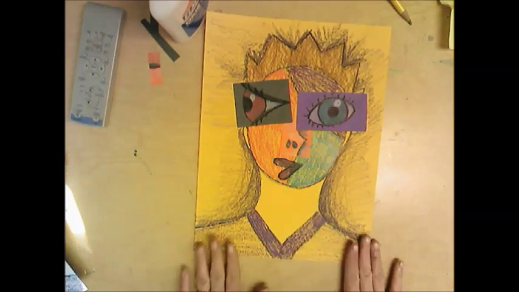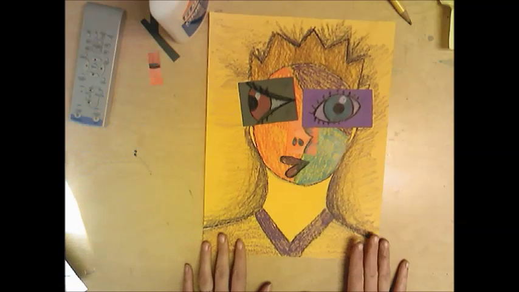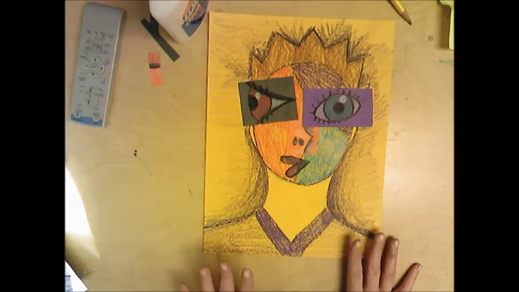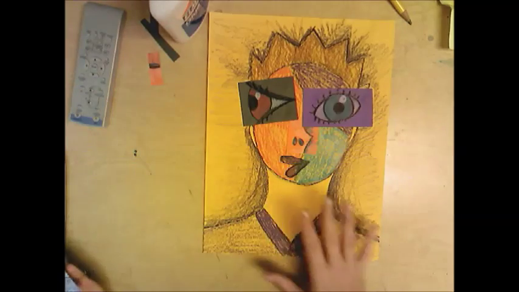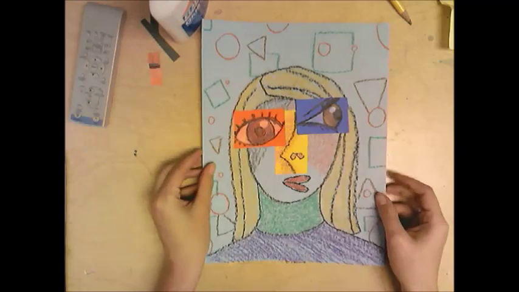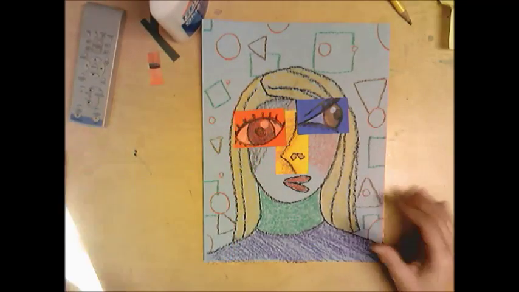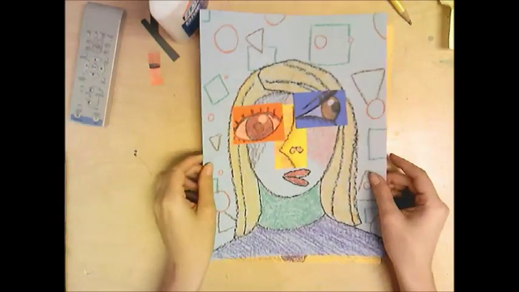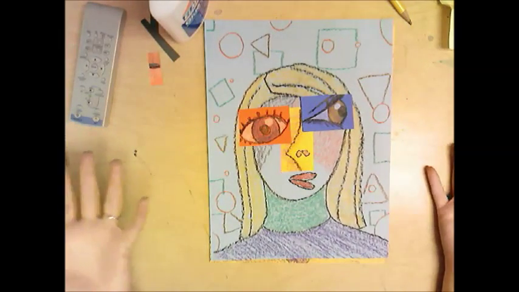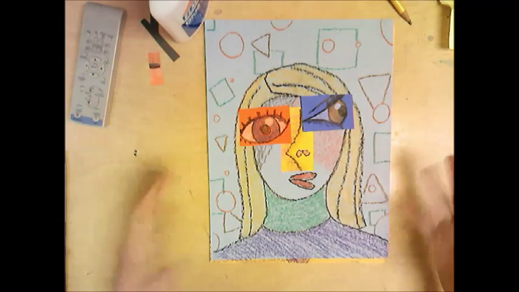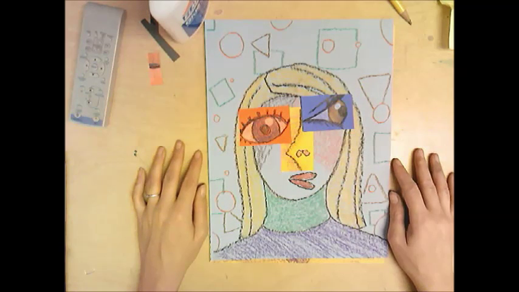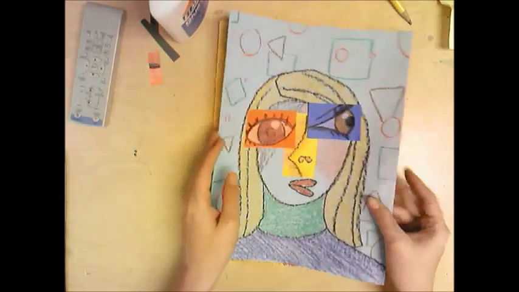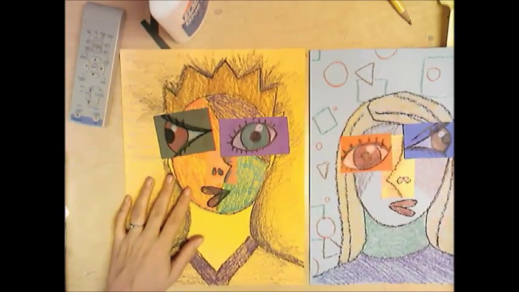Okay, so I'm all complete with my abstract portrait based on the style of Picasso and Cubism. So here is a boy portrait, and here's another one I have done of a girl. So really the only difference is the longer hair, and instead of coloring in the background, I decided to do a bunch of different geometric shapes because Cubism is about geometry and the shapes. So I played with that a little bit, changing color, overlapping. So these are our abstract portraits.